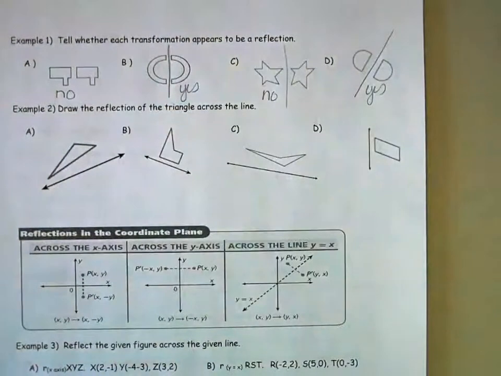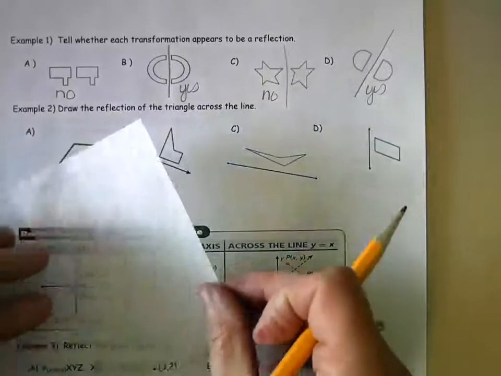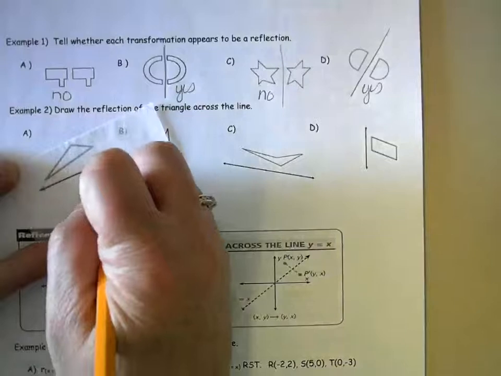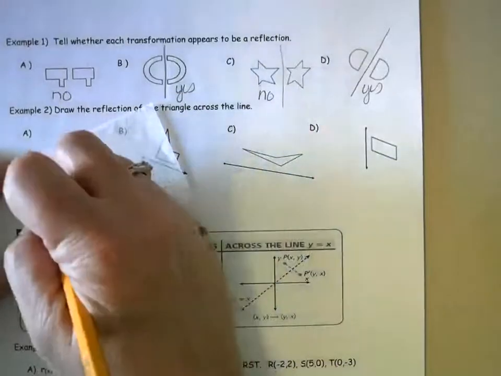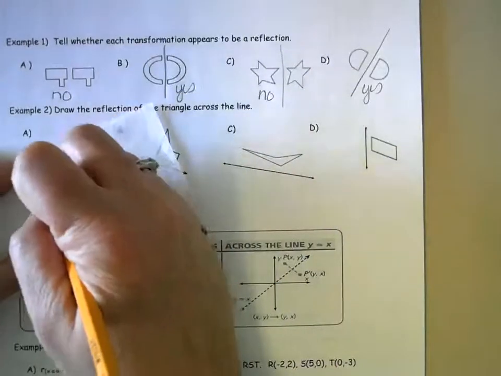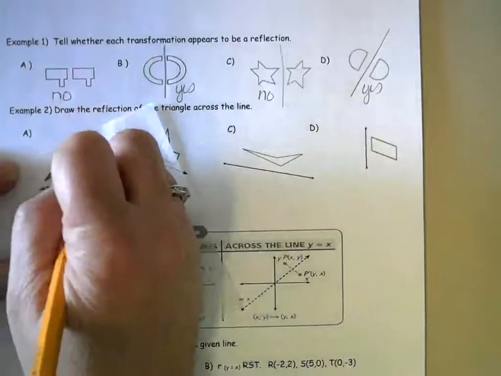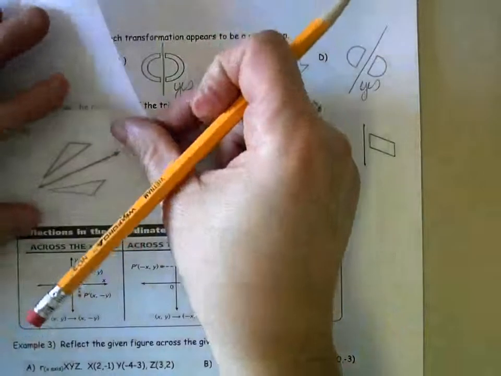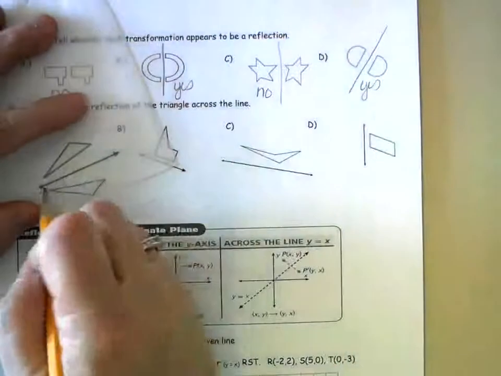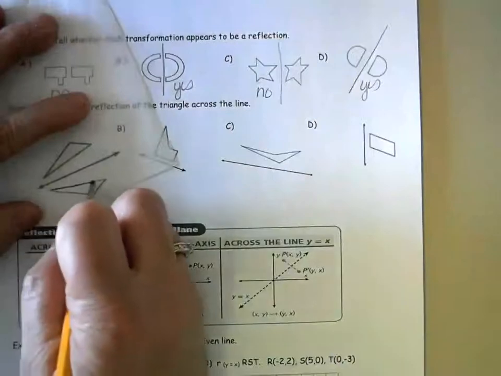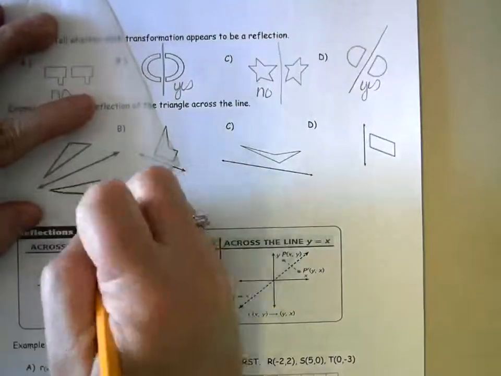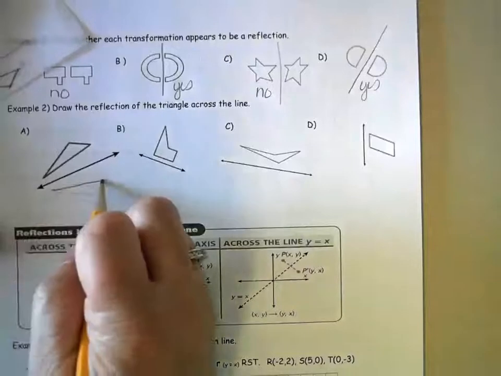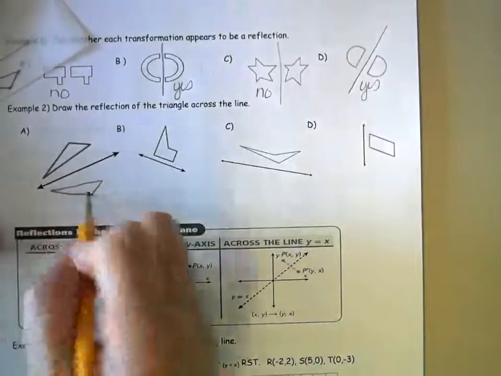Example 2, we are asked to draw the reflections across the line. So we're going to take tracing paper, and I'm going to trace the reflecting line, and then I'm going to trace my shape, and then I'm going to pick up my paper and flip it over, and the reflecting line is going to line up again, and then we trace over our shape, and there you have the figure reflected over the line.